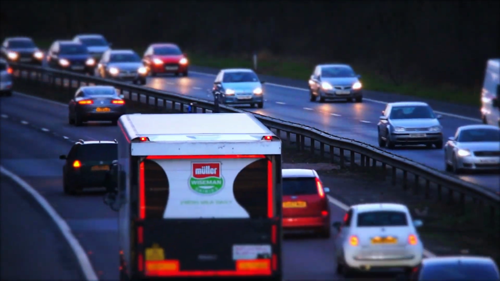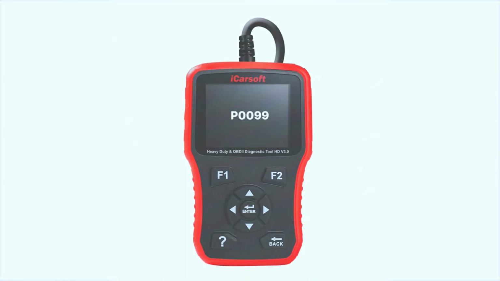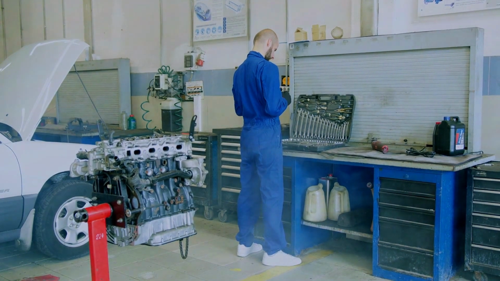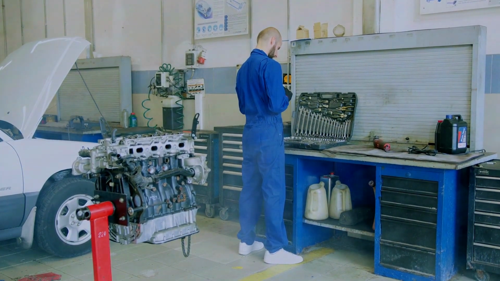Hey there, car enthusiasts! Today, we're tackling a common issue, the P0099 trouble code. If you've got this error on your OBD2 scanner, don't worry, we'll walk you through diagnosing and fixing it step by step. Let's dive in.